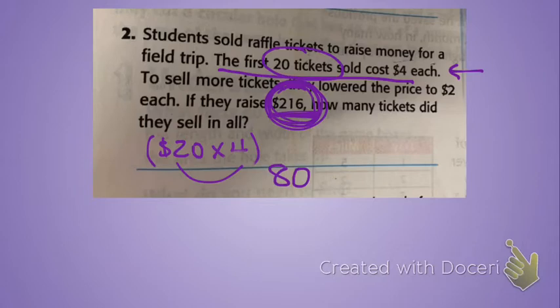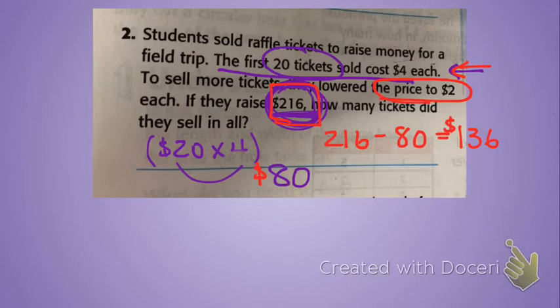So we know, again, these 20 tickets for $4 a piece, that's a total of $80. So, if they raised a grand total of $216, again, working backwards, then they lowered the price to $2. We need to subtract the 80 that they sold up here from the 216. What is 216 minus 80? That is, what, 136? So $136. Now, how did they raise the rest of the money? Well, they raised the rest of the money by selling it for $2 a piece, right? So the remainder of what's left over, this 136, they raised that by selling it at $2 a piece.